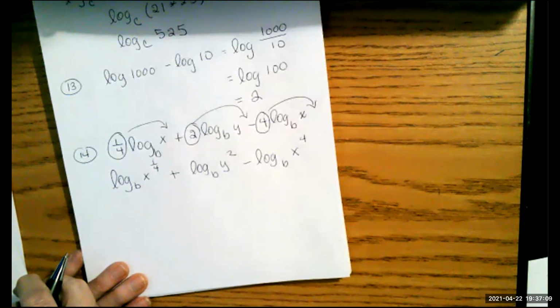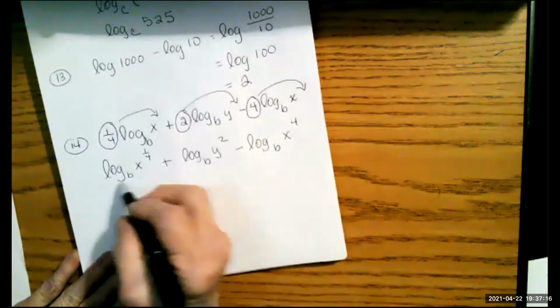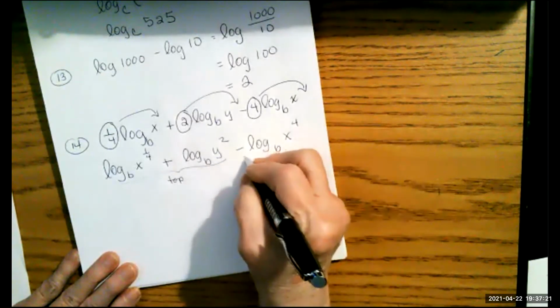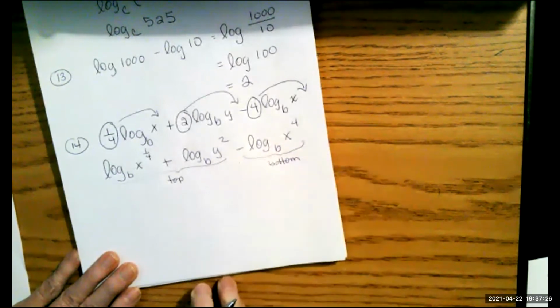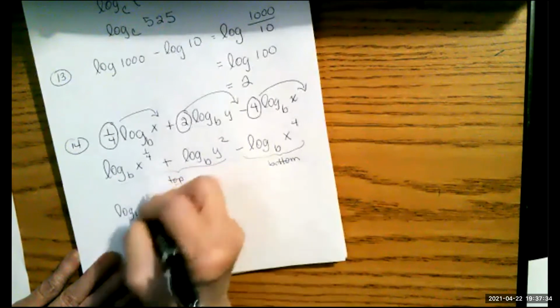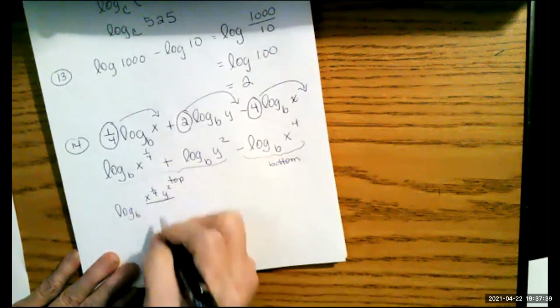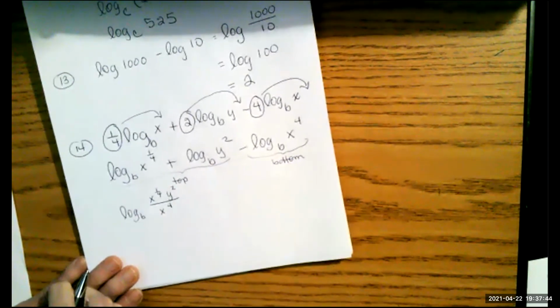Everybody okay with that? Good. Okay, now then, because these two are added, they're going to be on the top. And because this one is subtracted, it's going to be on the bottom. You understand that part? So I'm going to write this as log base b, and I'm going to put the things that are on the top, and the thing that's on the bottom, so that it looks like that.